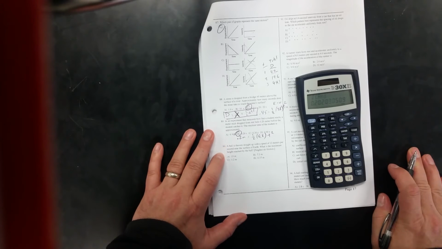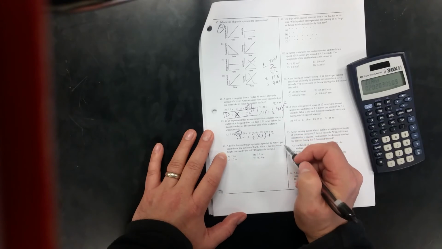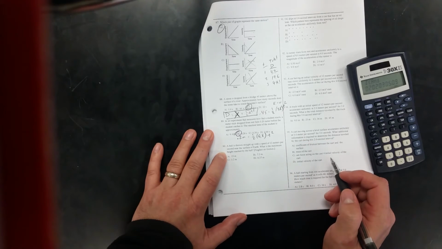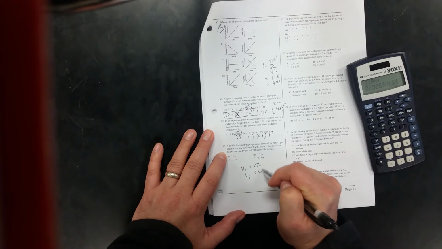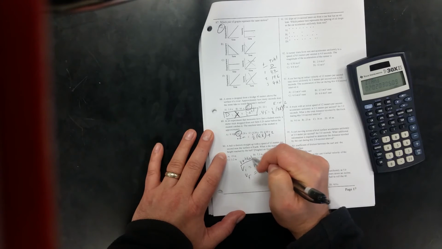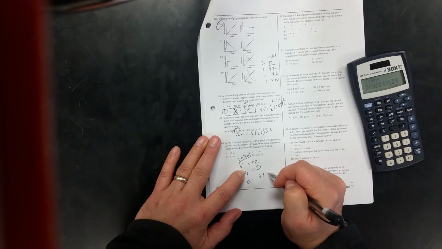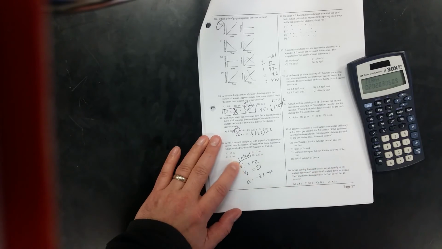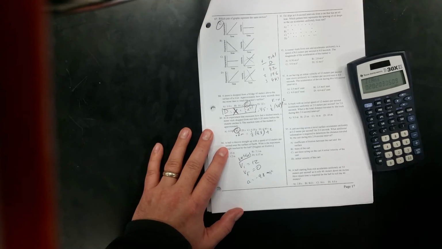Good. A ball is thrown straight up with a speed of 12 meters per second. What's the maximum height reached by the ball? Well, you can do the same kinds of things that we have done before. VI is equal to 12, VF is equal to 0 at the maximum height, and we are looking vertically, of course. A is equal to negative 9.8 meters per second squared. There are different ways to do it.